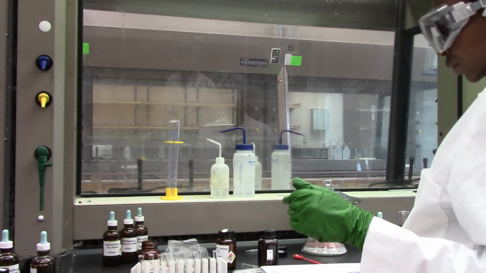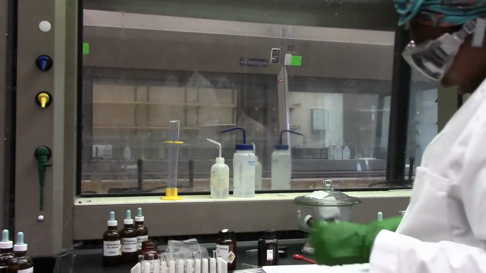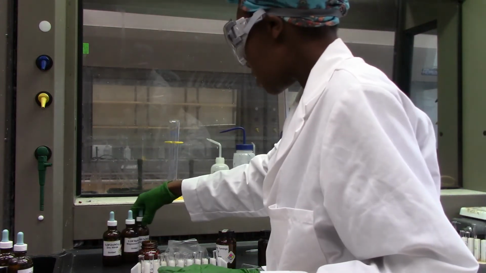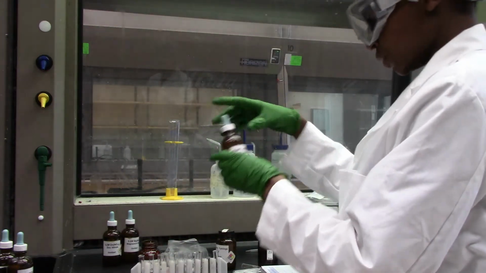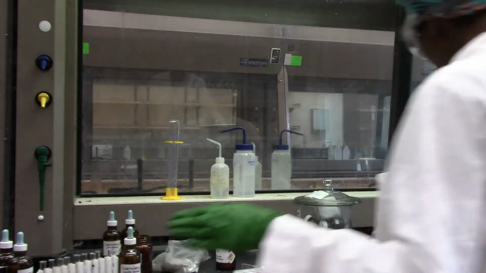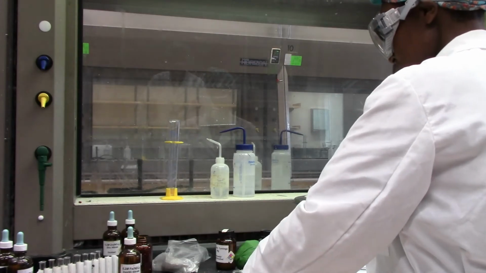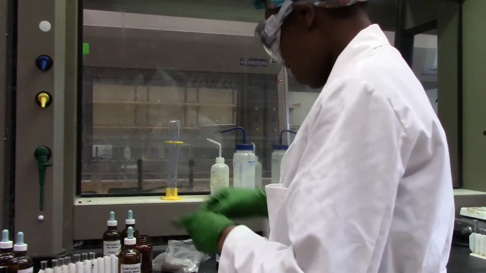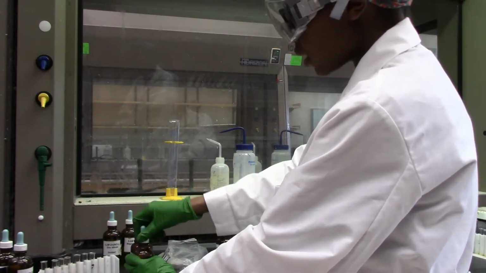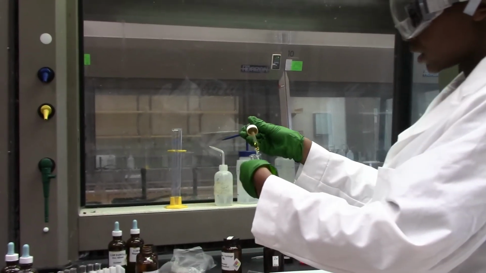Alright, so we are done with the copper 2 sulfate, and we will move down to iron 3 nitrate solution. We'll do the same thing. We need 4 different test tubes that have 1 ml of the iron 3 nitrate.